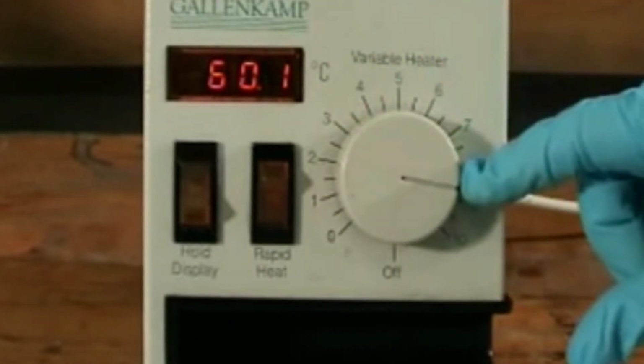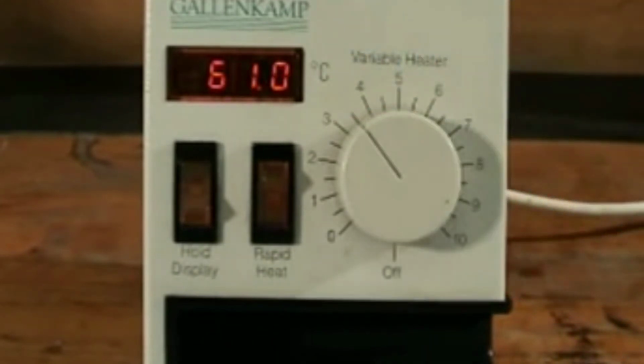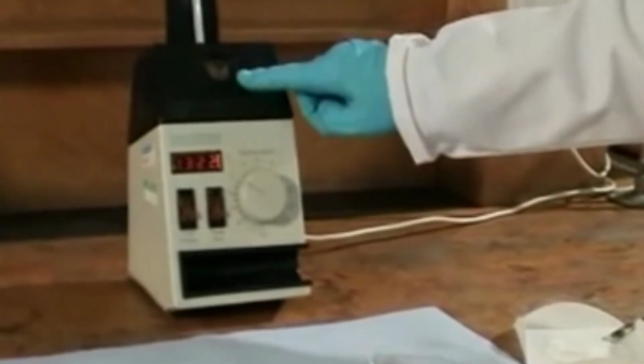Don't be tempted to turn it to 9 or 10 as you'll overshoot the melting point and you'll get an inaccurate value. Don't be tempted to use a rapid heat either for the same reason. Watch the solid until you just see it starting to shrink from the side of the tube, and that's the first sign it's starting to melt.